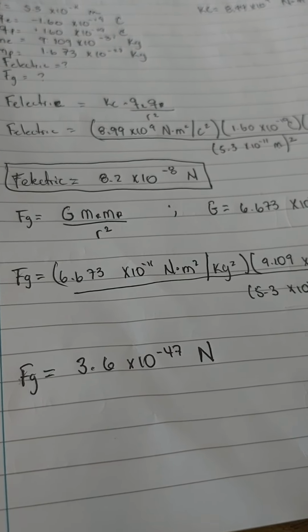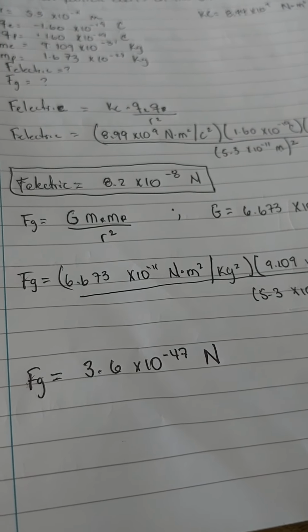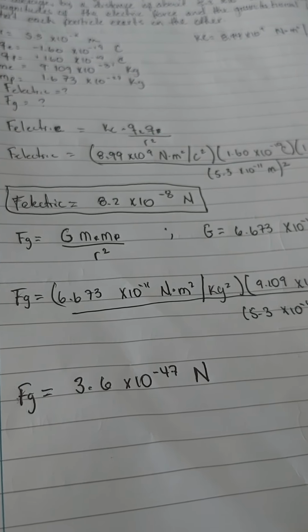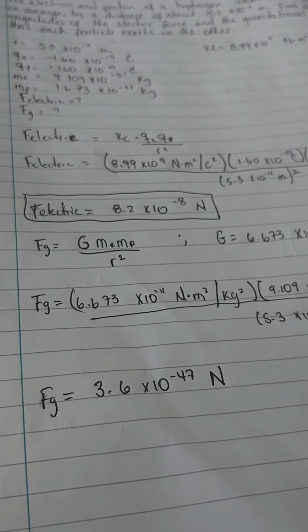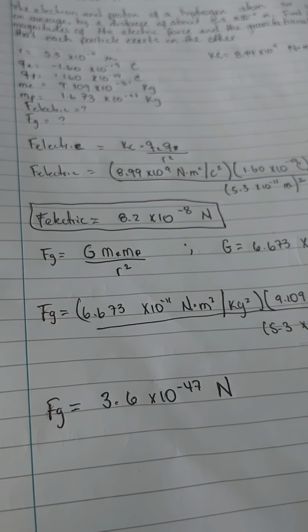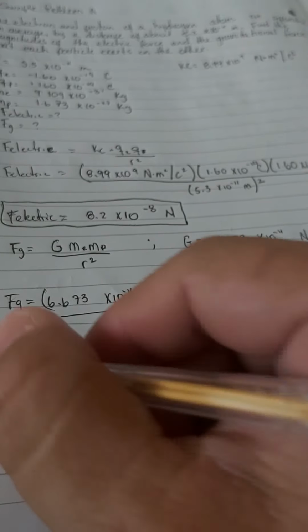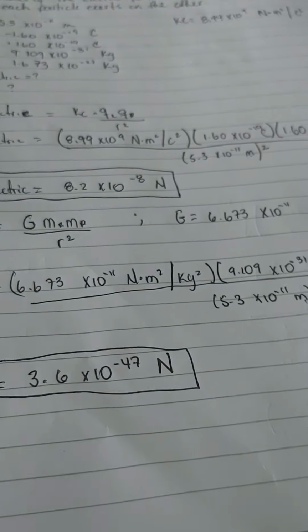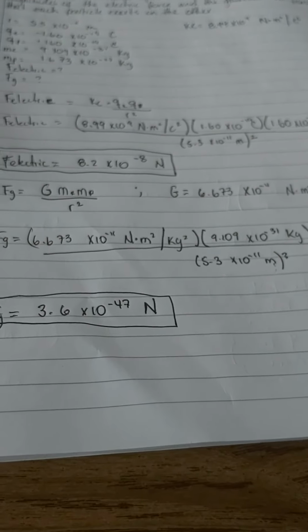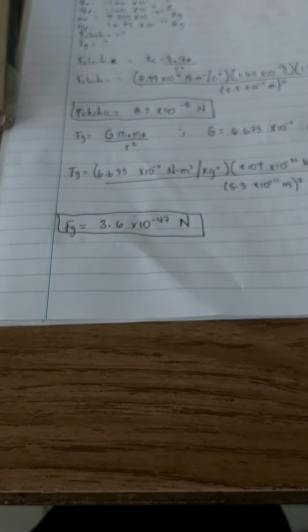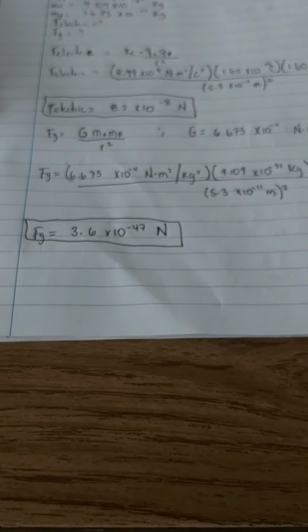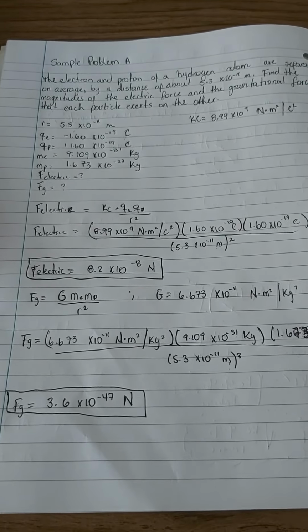Okay, since the electron and the proton have opposite signs, the electric force between the two particles is attractive. Okay, keep that in mind. So this is how to find the electric force and the gravitational force between an electron and a proton. Okay, so that's what we're going to be doing in sample problem A.